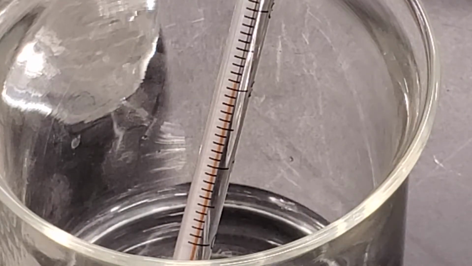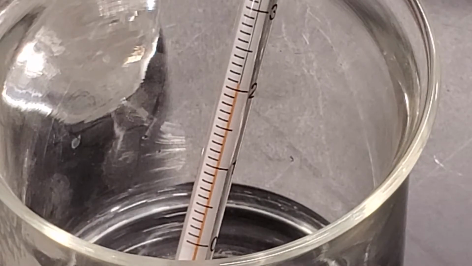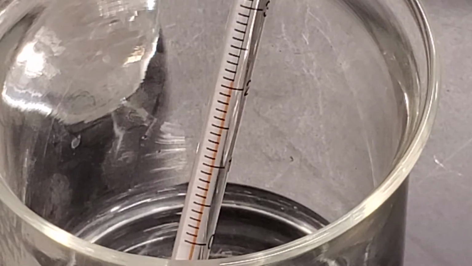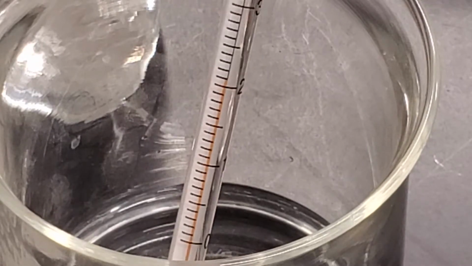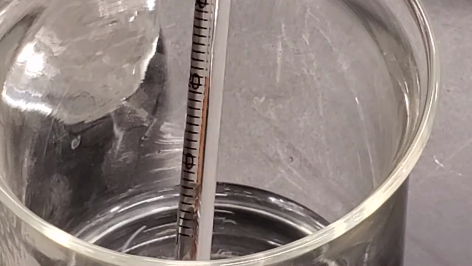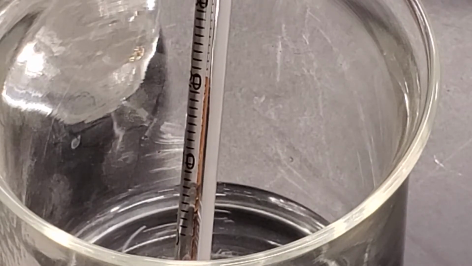And I believe we can check. I think the hash marks are every 1, 2, 3. Yeah. So that looks like it would be just 1 hash mark above the 20. So we would then record that onto our table 2 where it says vinegar, and we're going to be using the steel wool first, so we want to make sure we put it in that first blank.